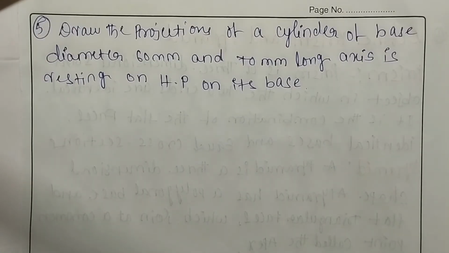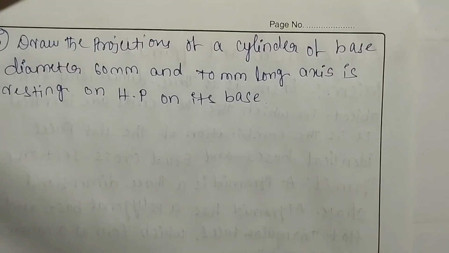The next question: draw the projections of a cylinder of base diameter 60 mm and 70 mm long axis, resting on the HP on its base. This is the question. Here it says the base of the cylinder is on the HP. For this, I am constructing a casual view here.